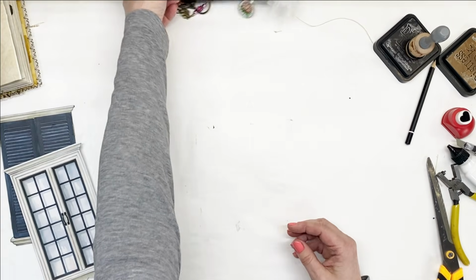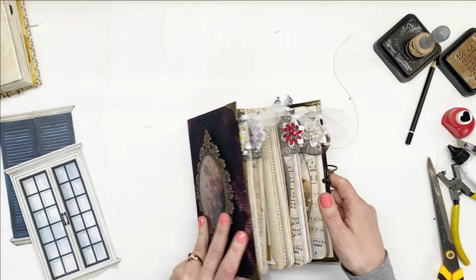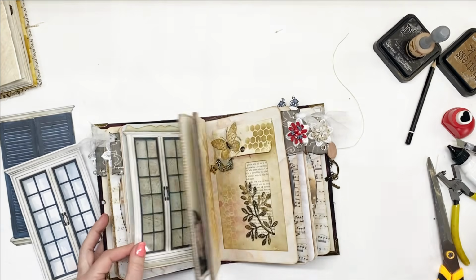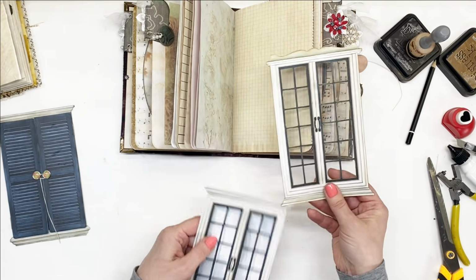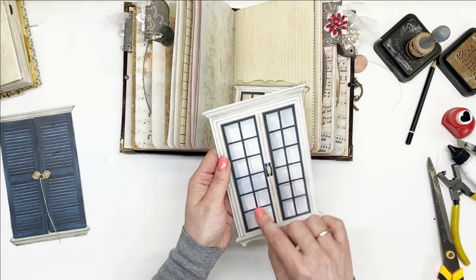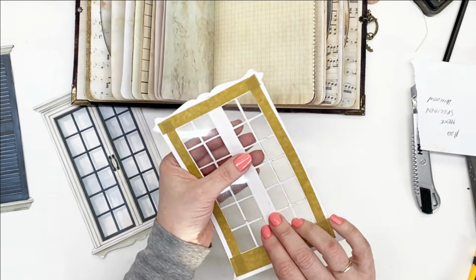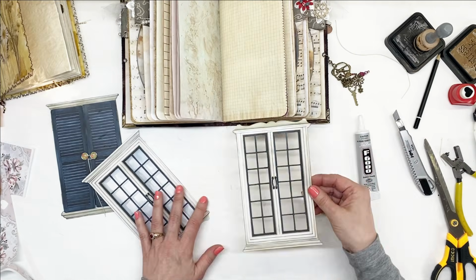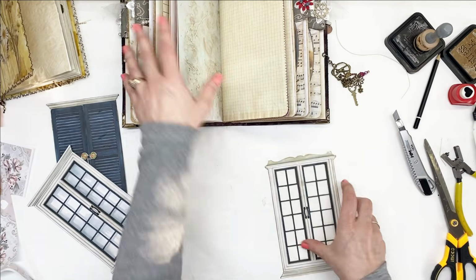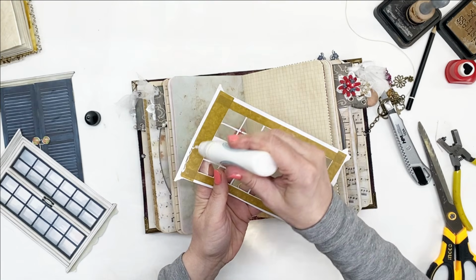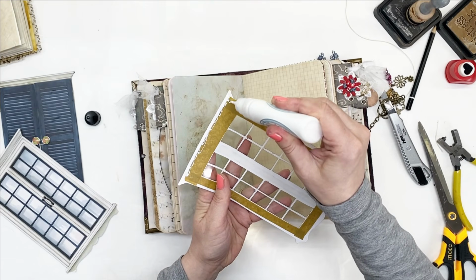And I want to show you something else. Oh, my favorite journal. I prepared this one earlier. I have cut all these out, and then I've glued a piece of recycled acetate or transparency film. I'm just going to glue it in the journal to show you what that looks like.